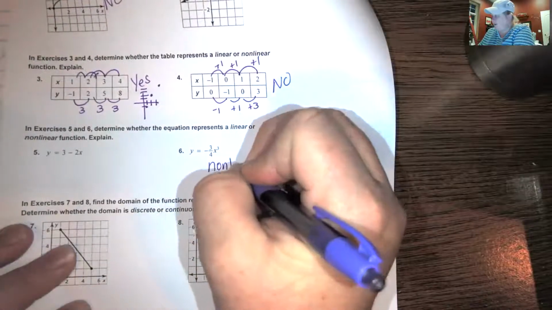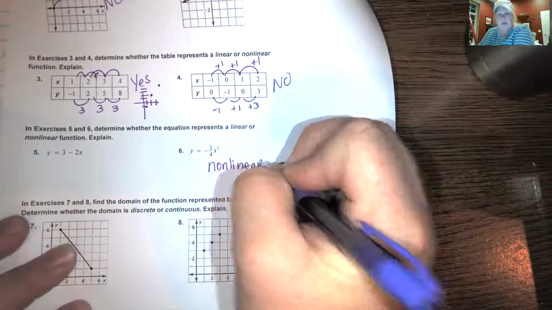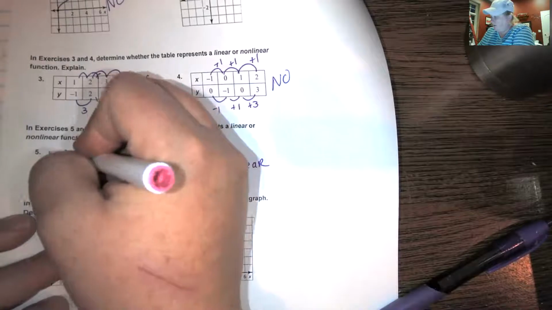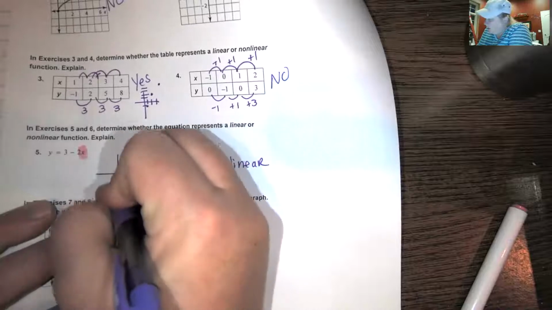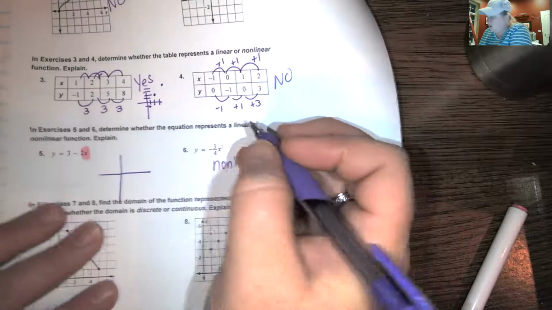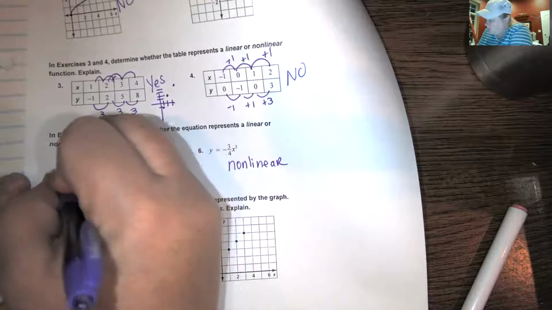Okay, let's see. Now, remember, this one we said was nonlinear. I gave you that example in your notes. How about this one? Look at this x. Is this x all by itself? Is it to the first power? It looks like it. Could you come up with some points and do a test real quick? Or could you come up with an XY table to see if it climbed on a regular basis? Well, sure, let's do this.